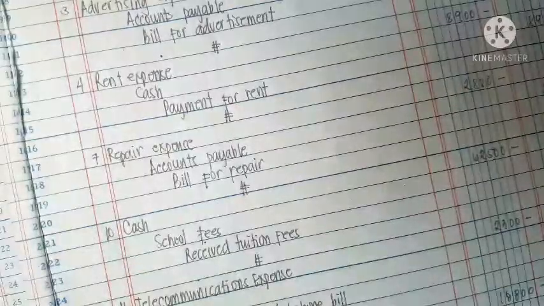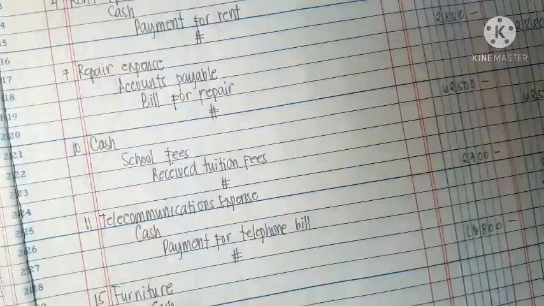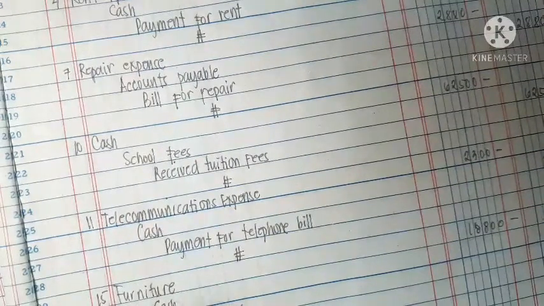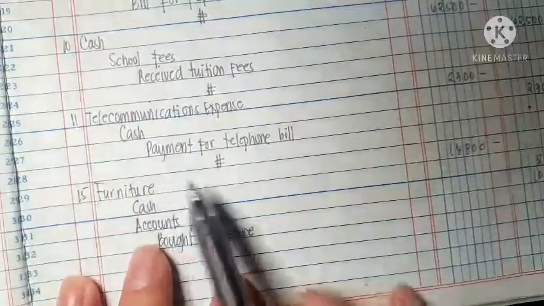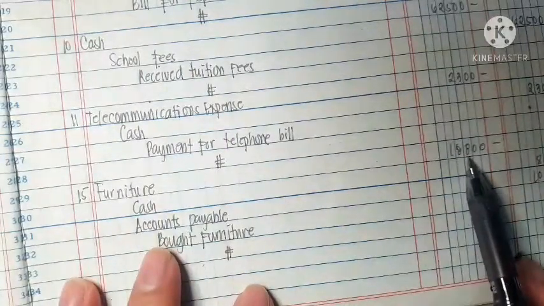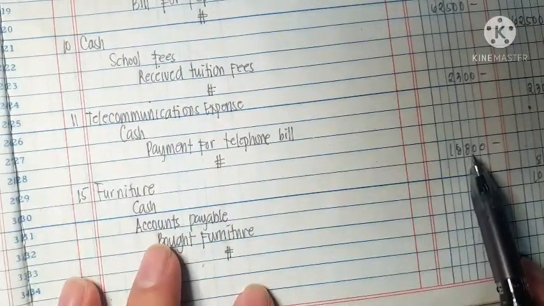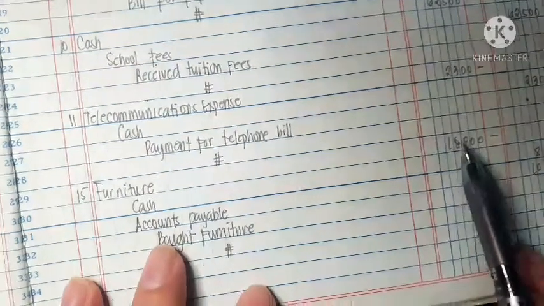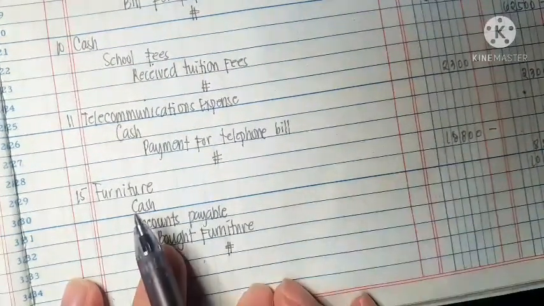So, on October 15, 2020, there is an increase in asset, particularly furniture. So, we debit furniture for 18,800, and there is a corresponding decrease in cash.